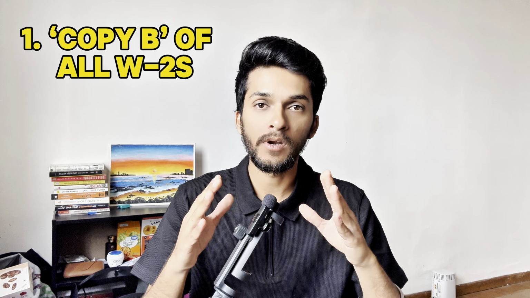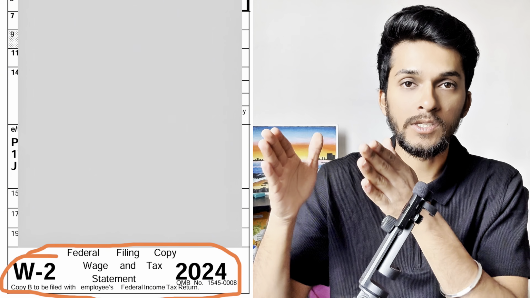So now let's start with the set of documents. The first form is the copy B of all your W2s. So if you had multiple W2s, you have to attach the copy B of each and every W2. There are separate copies in the total W2. It might be copy B, copy 2 and copy C, but for federal purposes you only have to attach the copy B. There are instances where in a single page you get all the copies, whether it's copy 2, copy B and copy C. So in that case you can attach the entire page. That's what I did. But if you get the copies in separate pages, make sure you only attach the copy B, because only that's needed for the federal taxes.